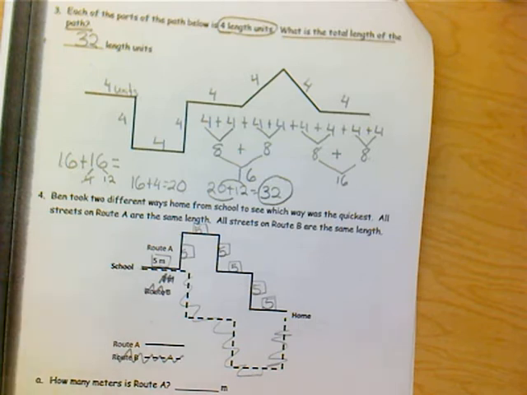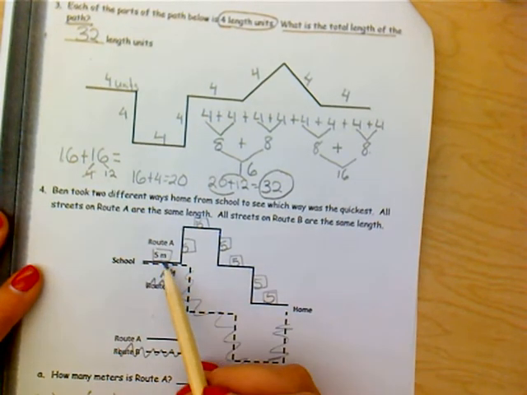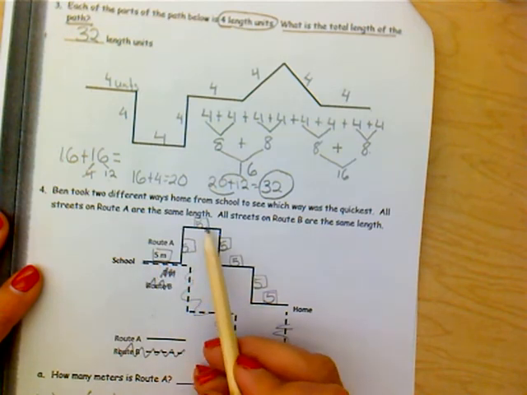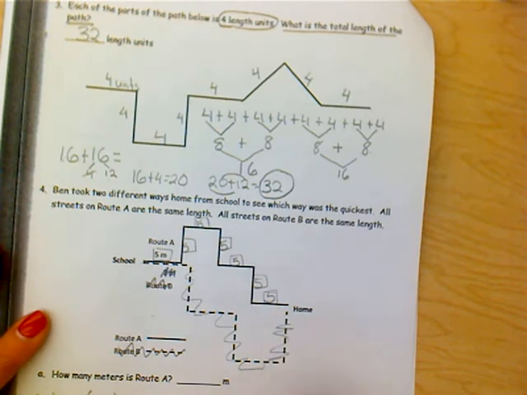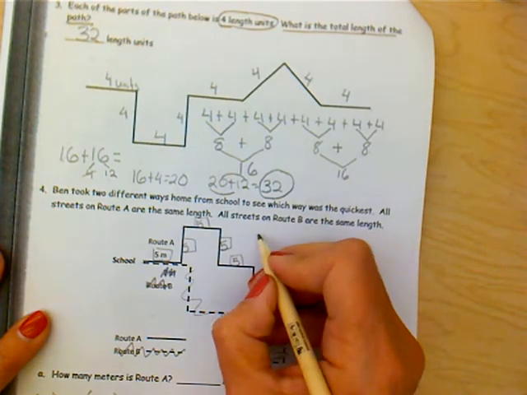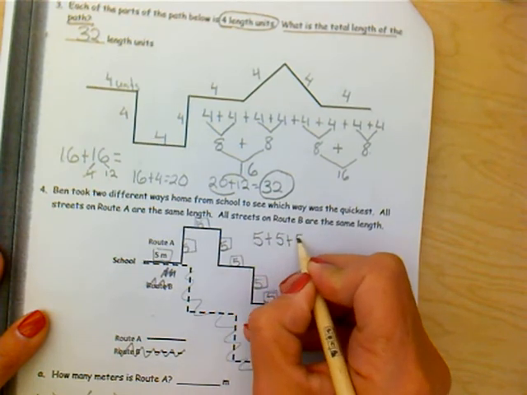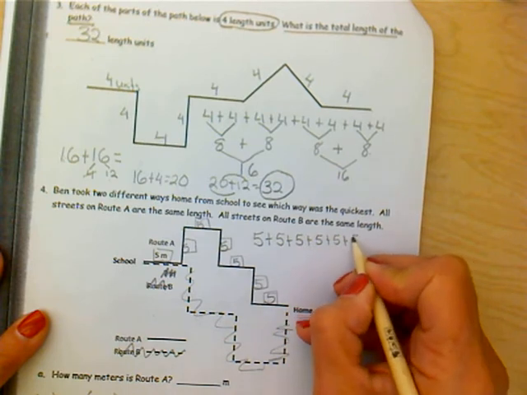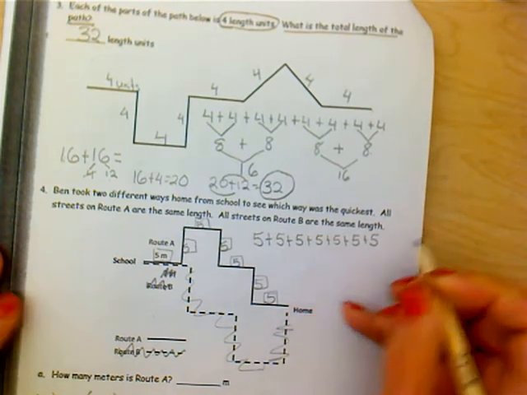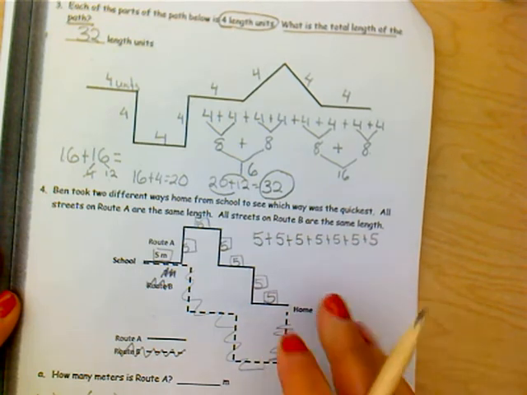Are you back? All right, let's see what you did to solve this problem. I know that I have 1, 2, 3, 4, 5, 6, 7 5s, 7 groups of 5. Now that should be pretty easy for me to add, so I'm going to add one group of 5, 2, 3, 4, 5, 6, 7. 7 groups of 5.